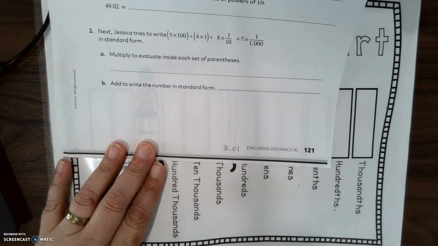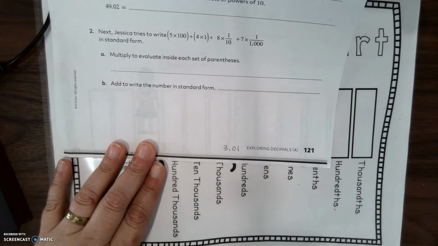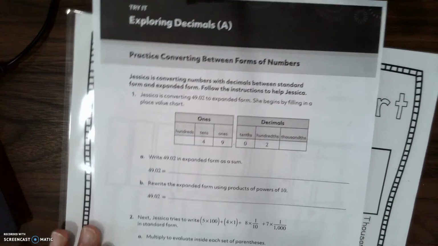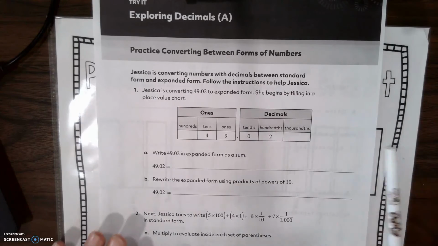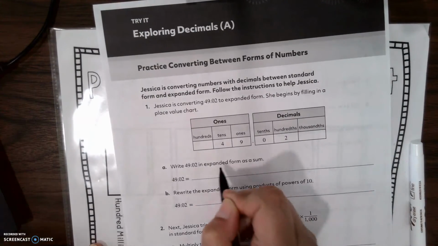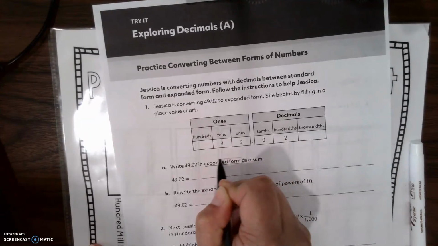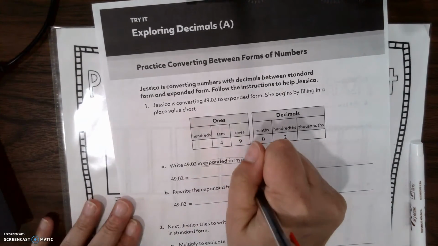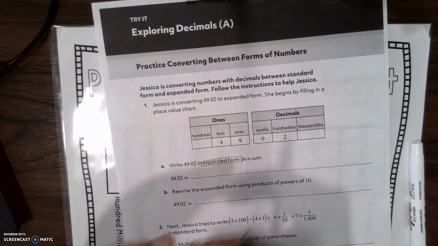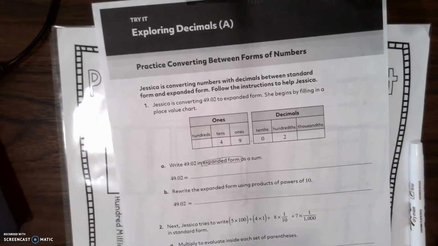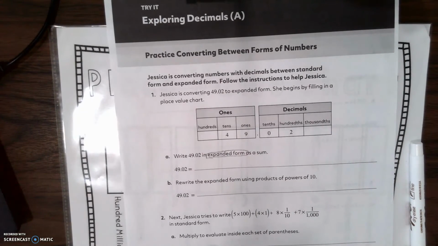Now, I am also going to help you with your activity page on 121. So if you'll turn to your activity workbook on page 121 for this lesson, I will help you with that. What we're going to do today is practice converting between forms of numbers. And we are going to talk about a vocabulary word, expanded form, okay? An expanded form is when we stretch that out, okay? So it's explained better to you in your OLS lesson.